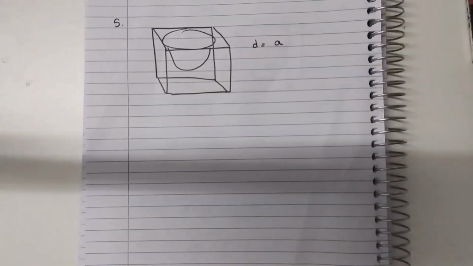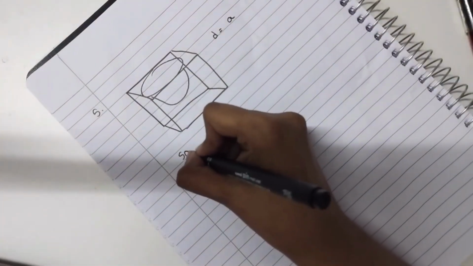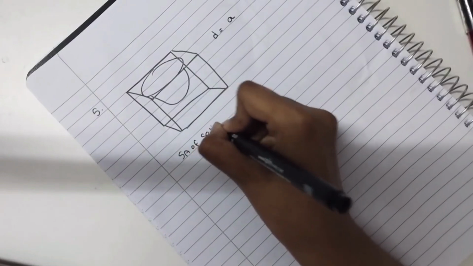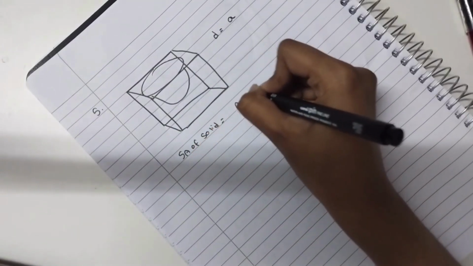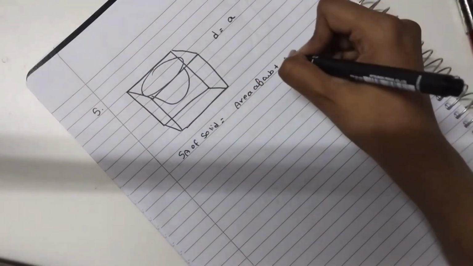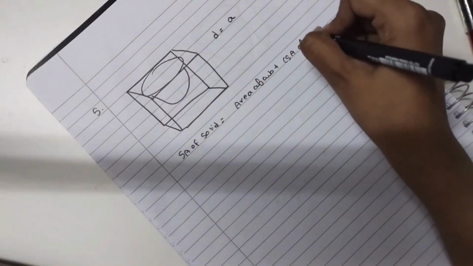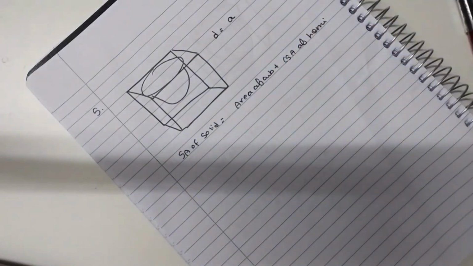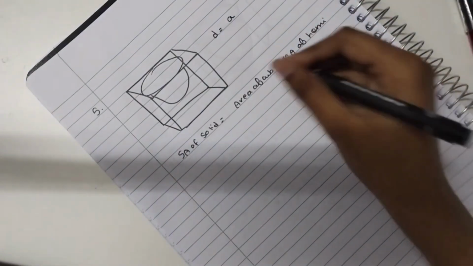In the next question they've given that a hemispherical depression is cut out from one face of the cubical wooden block such that the diameter L of the hemisphere is equal to the edge of the cube. Determine the surface area of the remaining solid. So, we can say that the surface area of the solid is equal to the area of the cube plus the curved surface area of the hemisphere minus the base of the hemisphere.